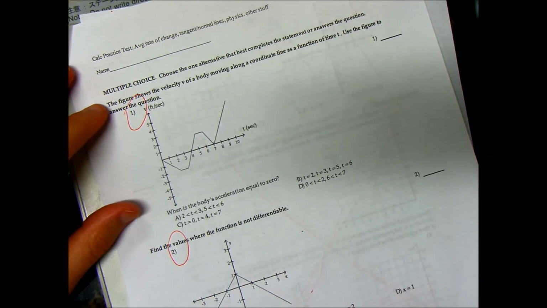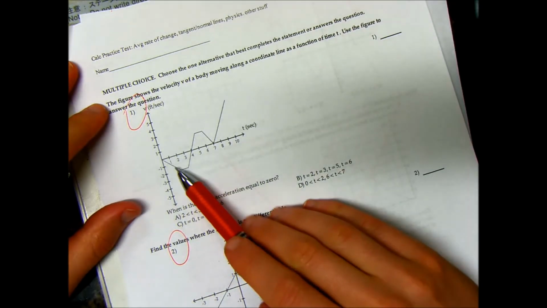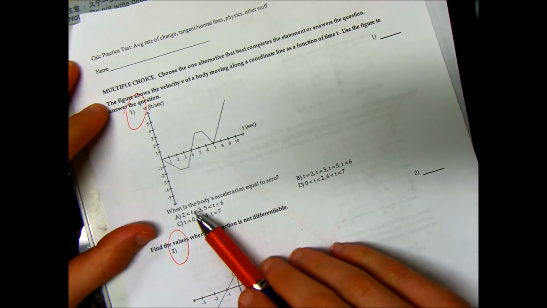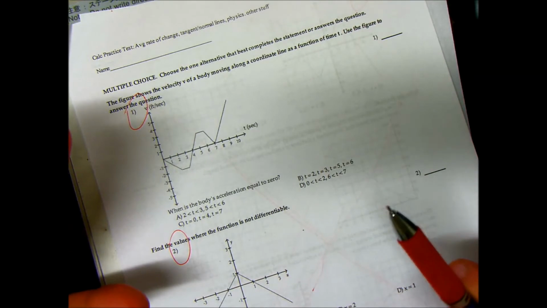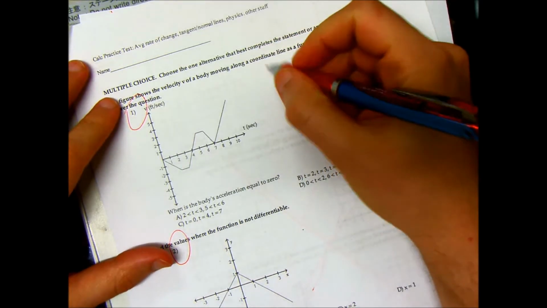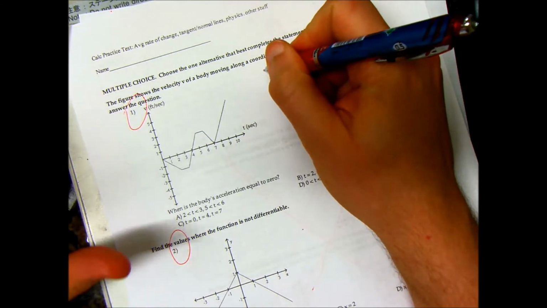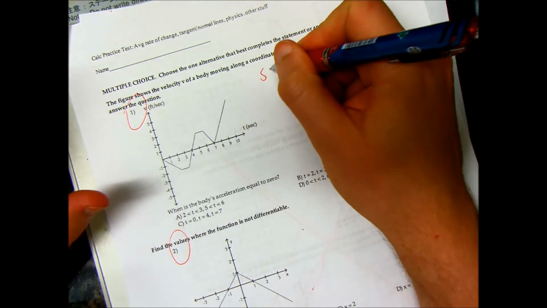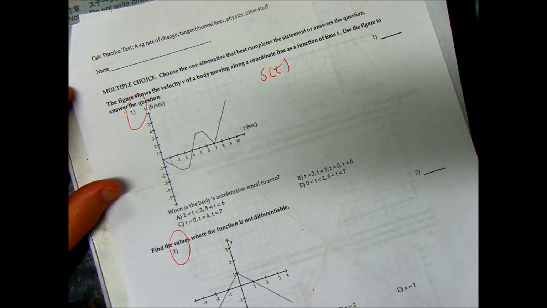So let's go over number 1. These are quick, these graphs that are there. Think about the concept of velocity, acceleration, position, and how they're related. Remember that you think of position as the thing that you start with, all right? S of t. Position is dependent on time.